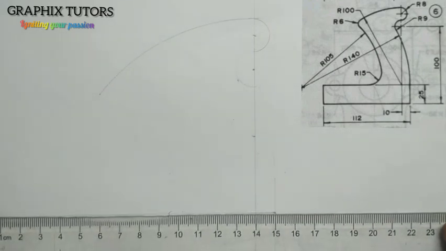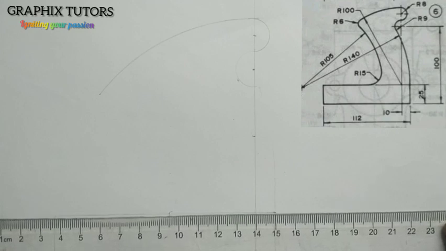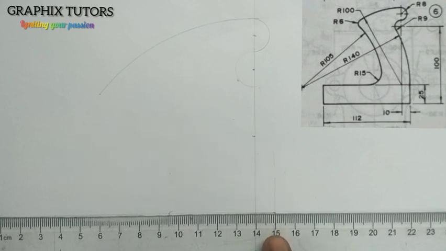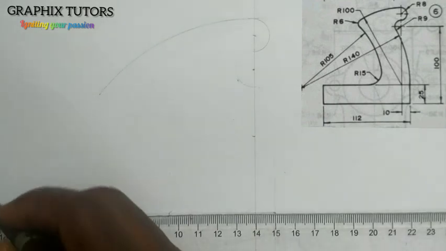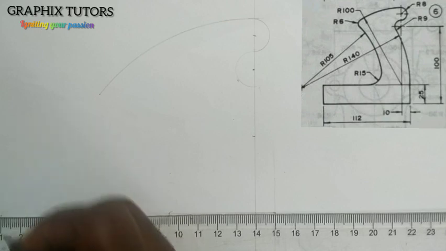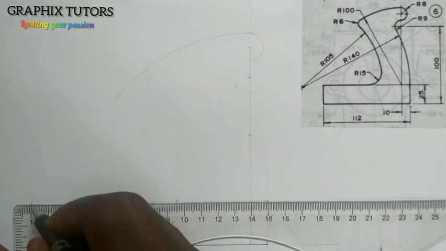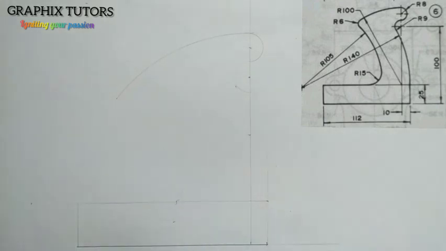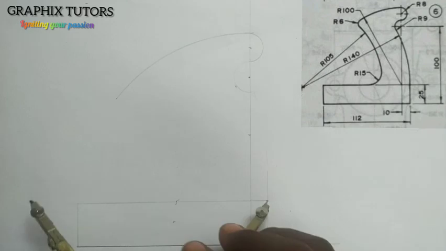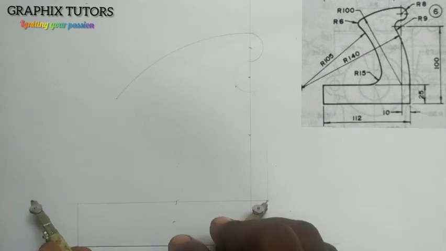So I'm starting from 15. So from 15 to 1 is 140, right? So this 15 will be 0, 10, 20, 30, 40, 50, 60, 70, 80, 90, 100, 110, 120, 130, 140. So 140 is somewhere around here, which is 1, right? Let me take it down more, which is what? 1 here. Now I'll take my compass from this point to that point to just draw my arc.